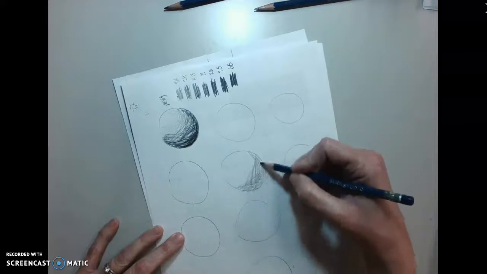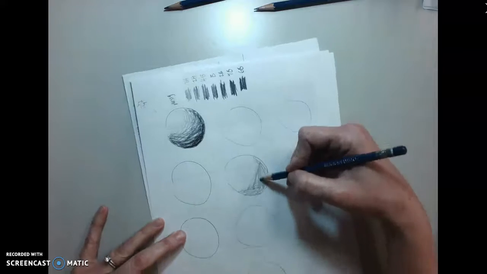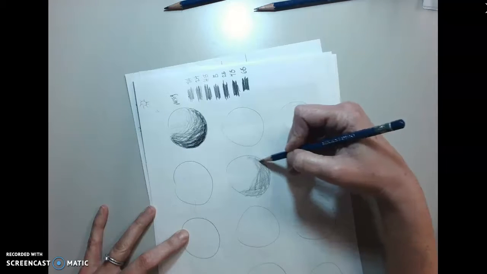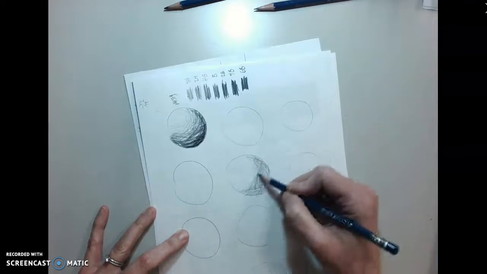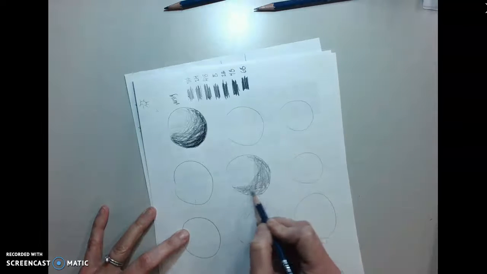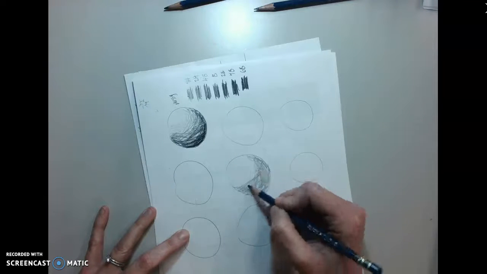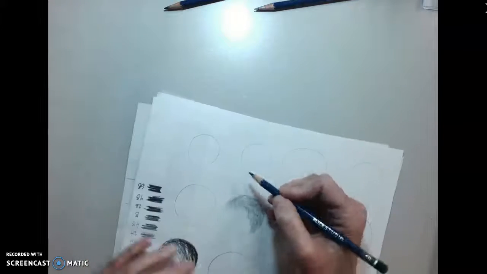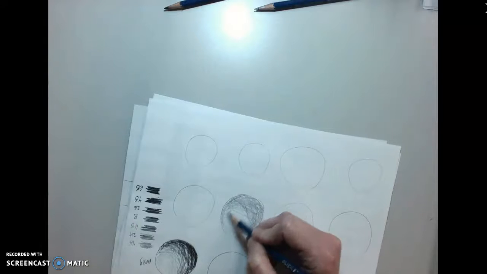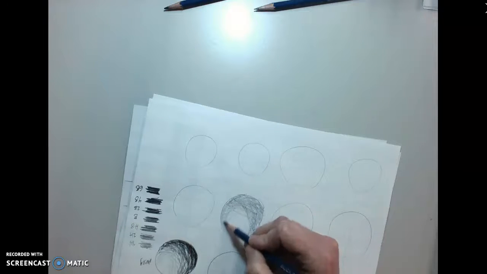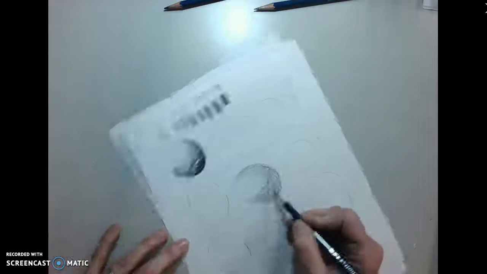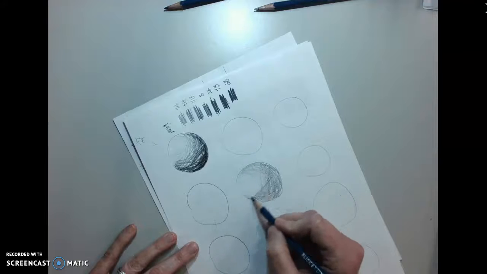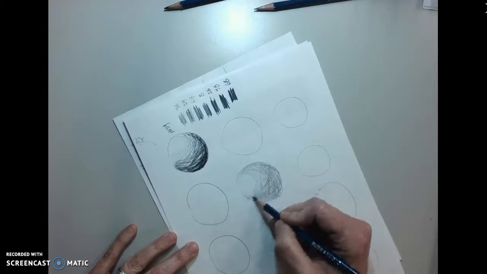What I want to do is create a smooth surface, and I'm going to show you how I'm going to create a different texture here. I'm going to go with slimy. With a texture describing word, you can get creative, and I'll show you some examples from my previous years doing this project.